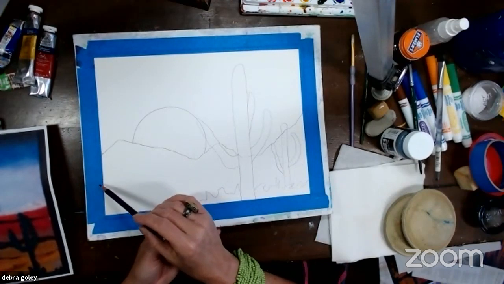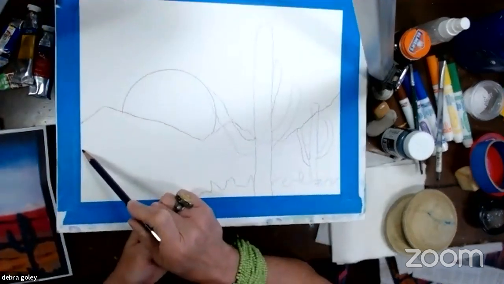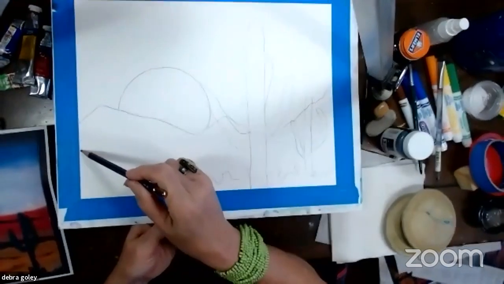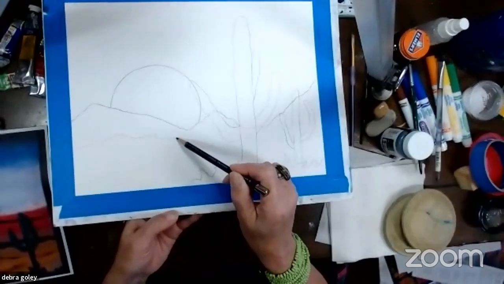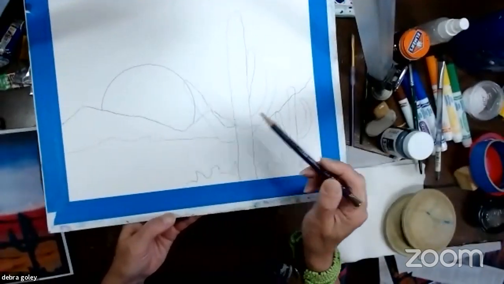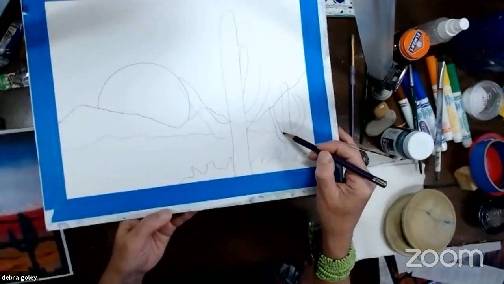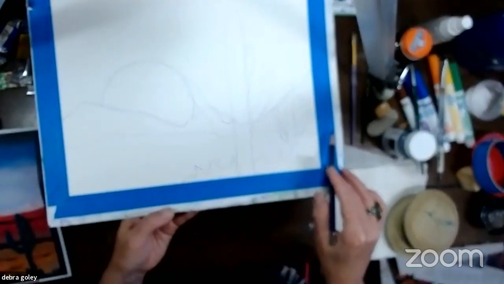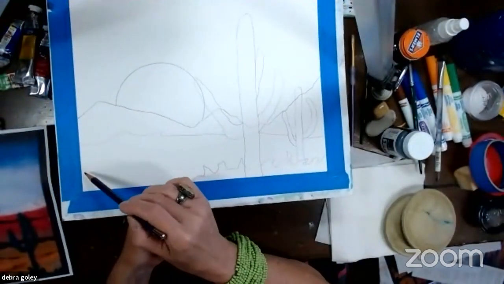Now I'm going to block in where the bottom of my mountains are going to stop. So right here, this is going to be where my sand pile kind of happens, or there's a shift in geographical rock formation. So I've got a line for the bottom of the particular mountain range, whichever mountain range you're doing.